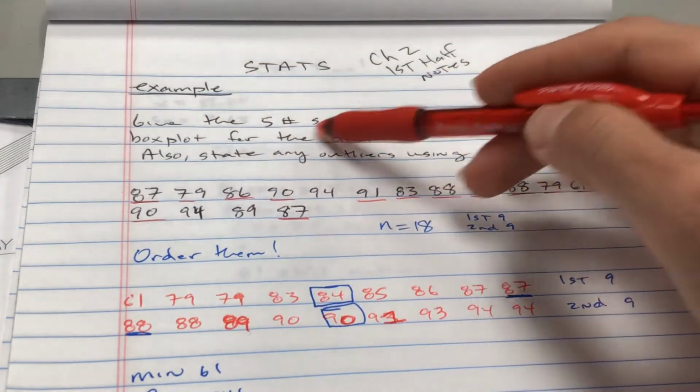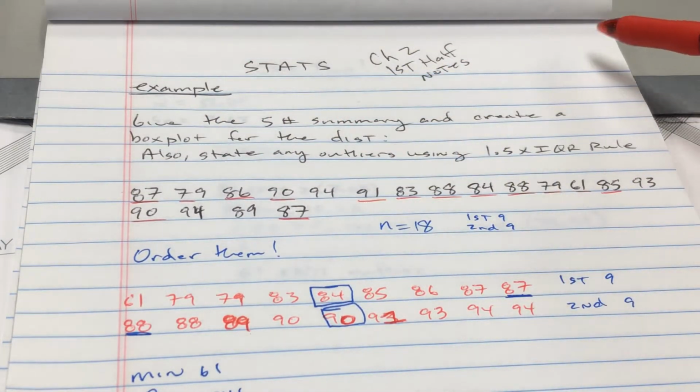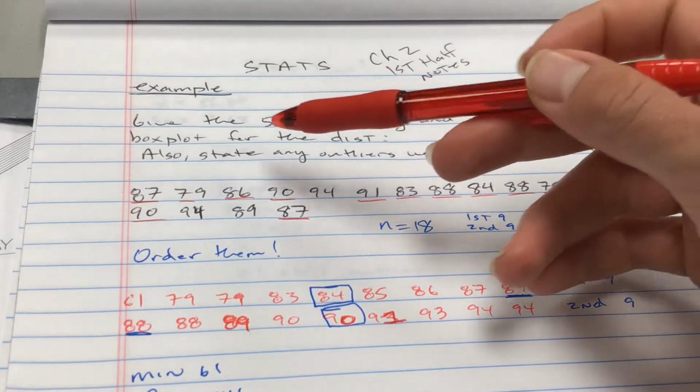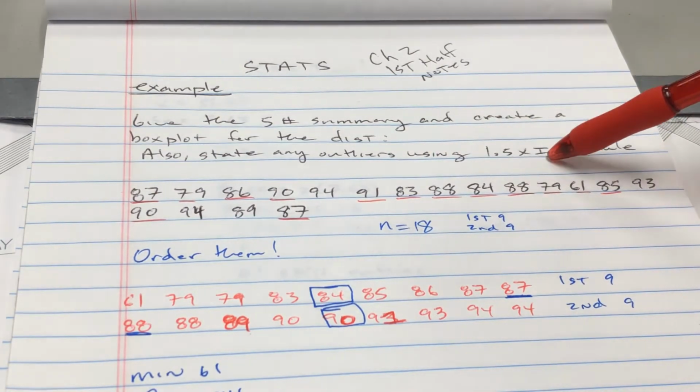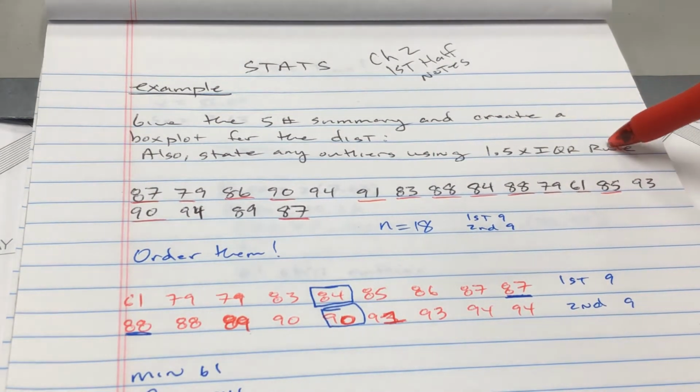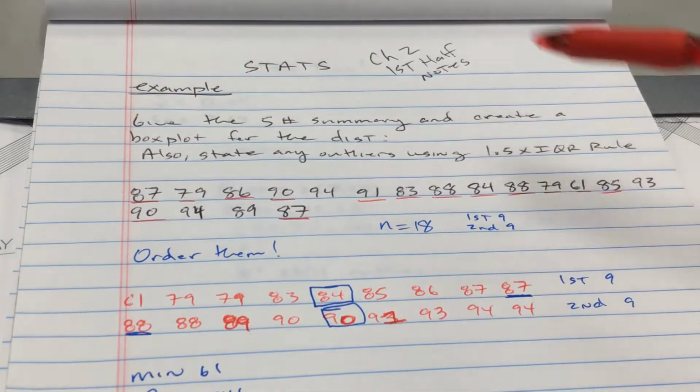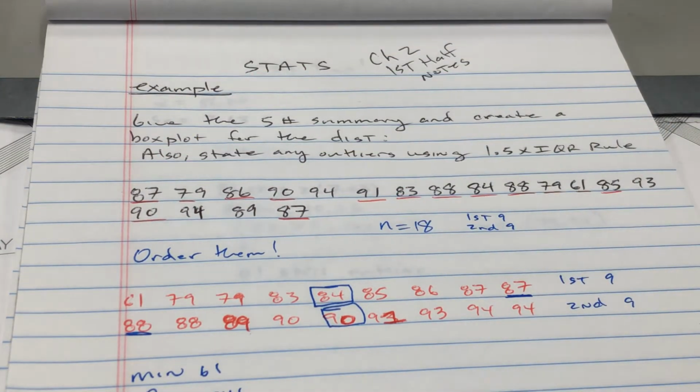All right, give the 5-number summary and create a box plot for the following distribution. So box plots are what we have done on Group A and B here. Also state any outliers using the 1.5 times interquartile range rule. So here are your numbers: 87, 79, 86, 90, 94, 91, 83, 88, 84, 88, 79, 61, 85, 93, 90, 94, 89, 87. Maybe these are scores on 18 exams you have throughout an entire academic year.